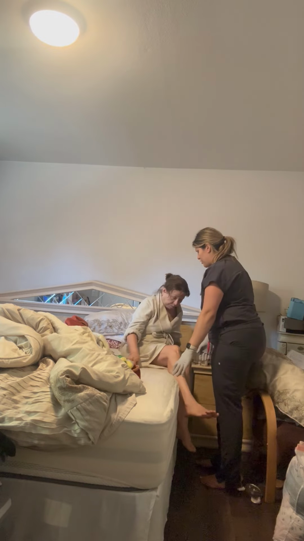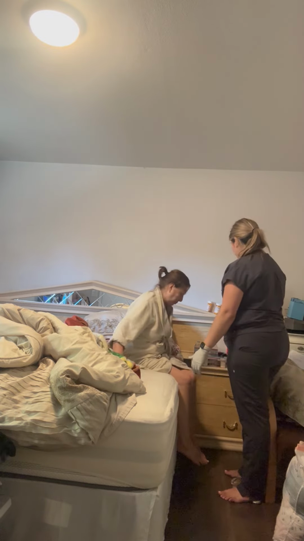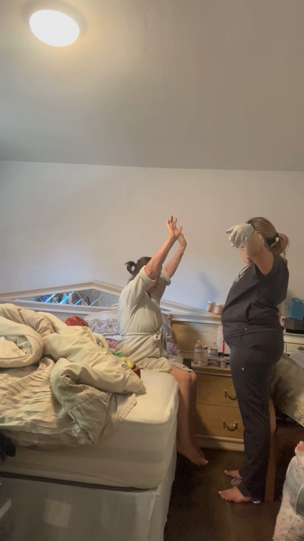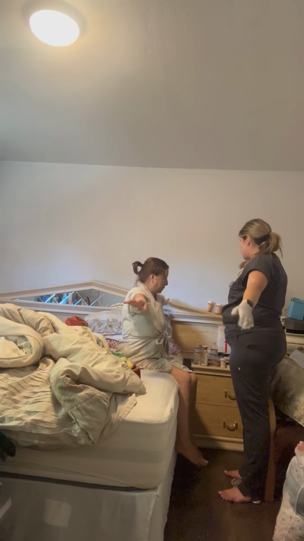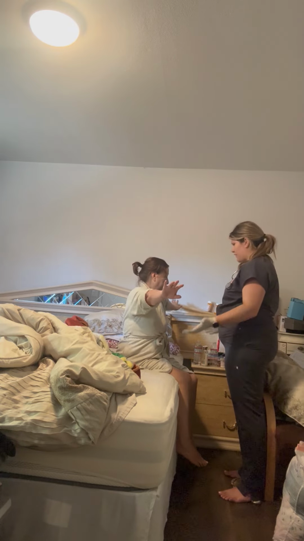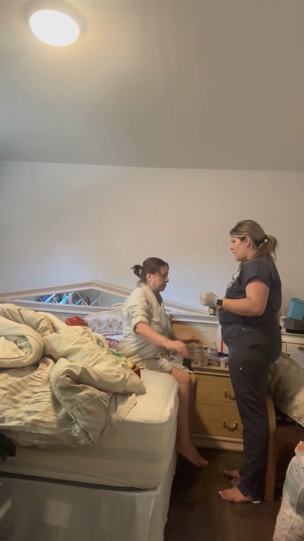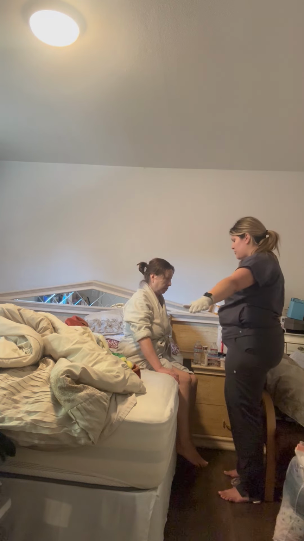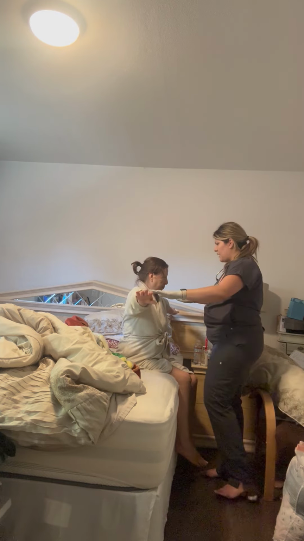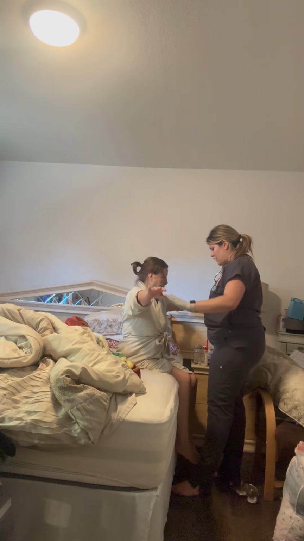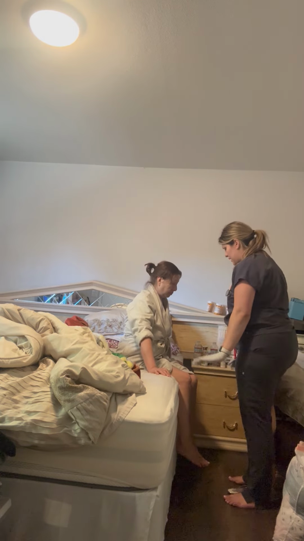We're going to check range of motion. So go ahead and have your hands up to the side and then in circular motions. Perfect. So full range of motion. Go ahead and put your hands like this and don't let me press down. All right. Okay, and I'm going to do the same thing with your legs.